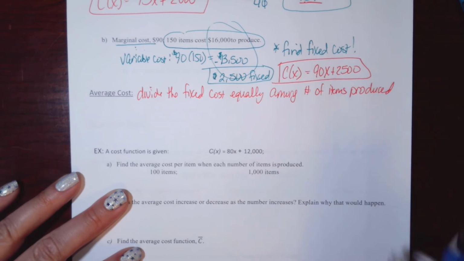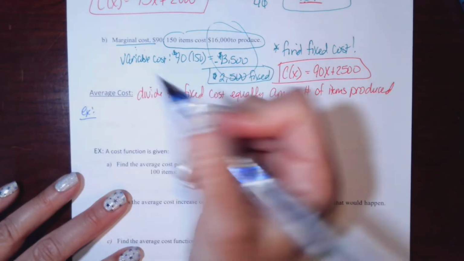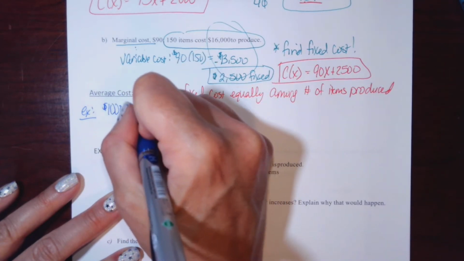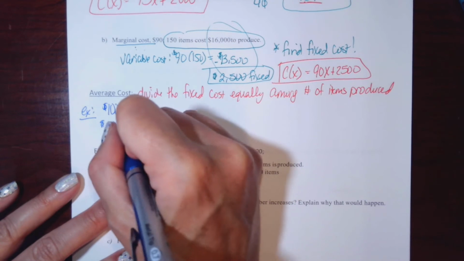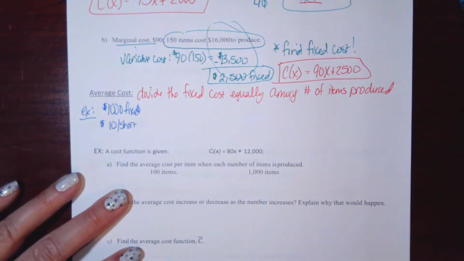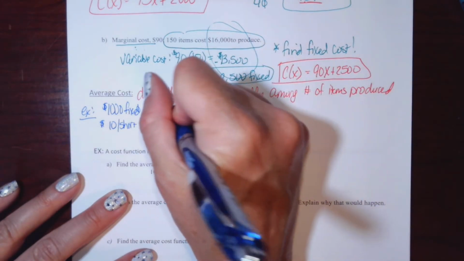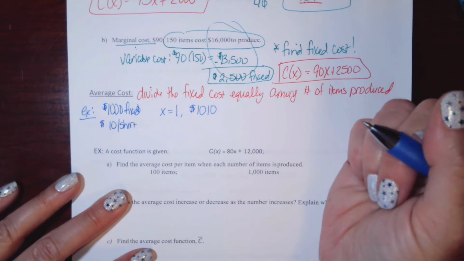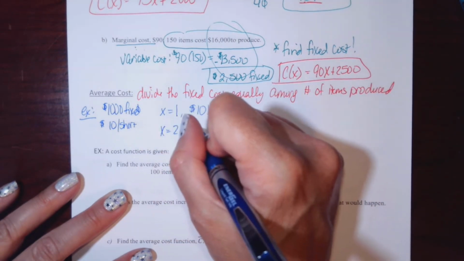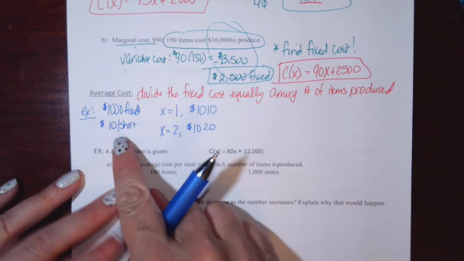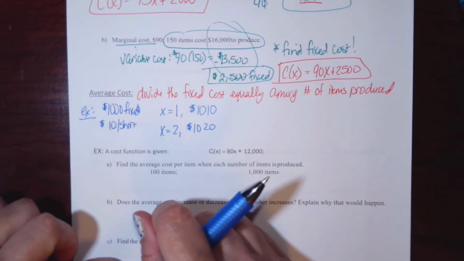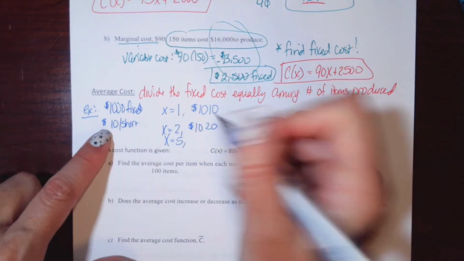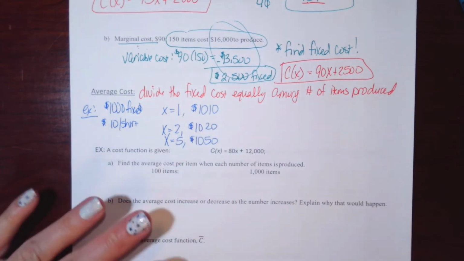So for example, if it's going to cost me $1,000 fixed, and I'm making shirts, and I need to buy $10 worth of supplies per shirt. Well, if I make one shirt, it's cost me $1,010. If I make two shirts, it costs me $1,020 because 2 times 10 plus that fixed cost, 1,000. And what if I make 5 shirts? Well, that's going to be $50 here, so that would be $1,050.